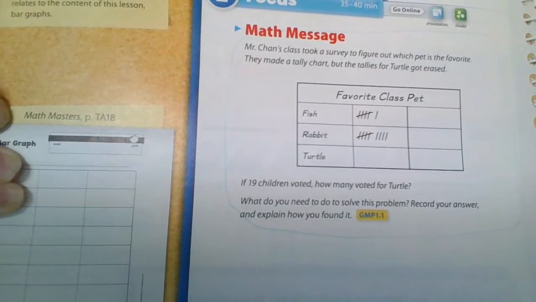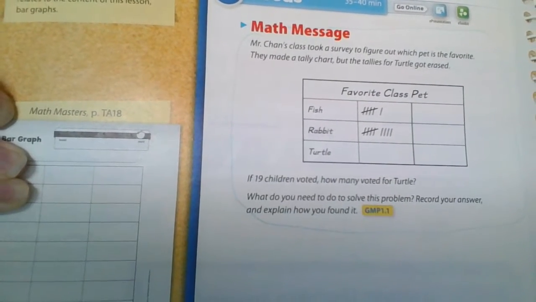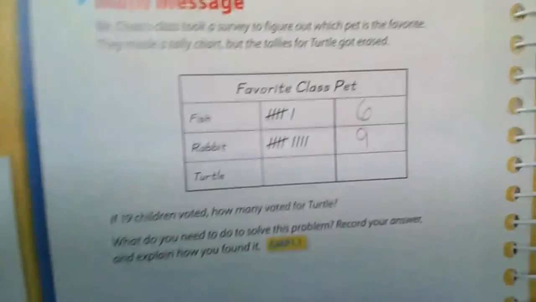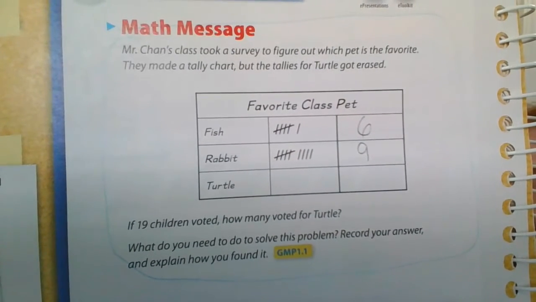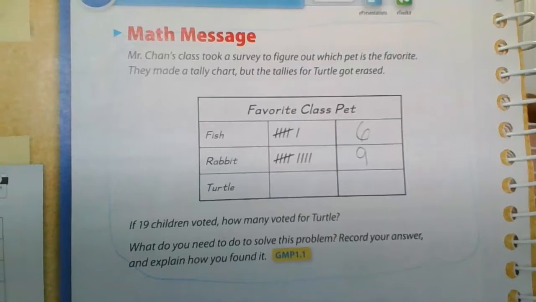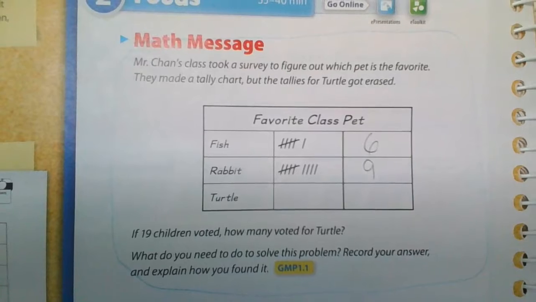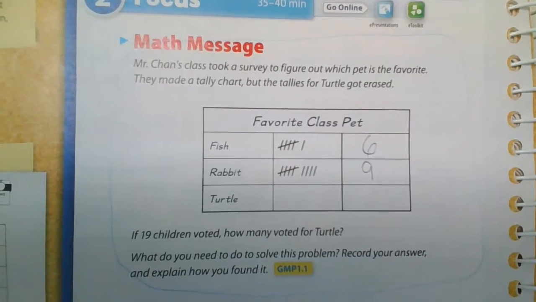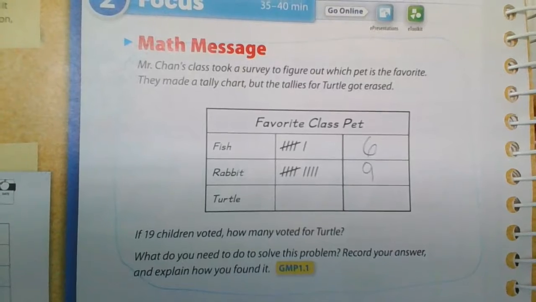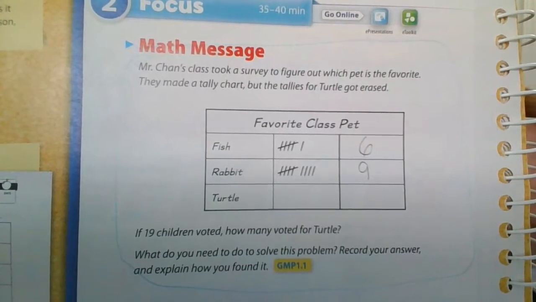So there were 19 votes all together, but those turtle votes got erased. So I'm going to write in my journal with a pencil so I can erase it. The fish tally marks have 5 and 6, and the rabbit has 5, 6, 7, 8, and 9. Okay, so I wrote those numbers in their column. Now, there should be 19 votes. So if you add 9 plus 6, you'll need to see how many more to get to 19. So 9 plus 6 is 15.